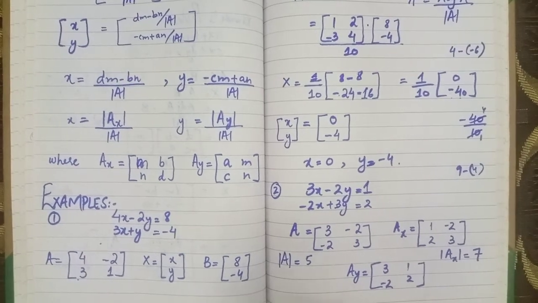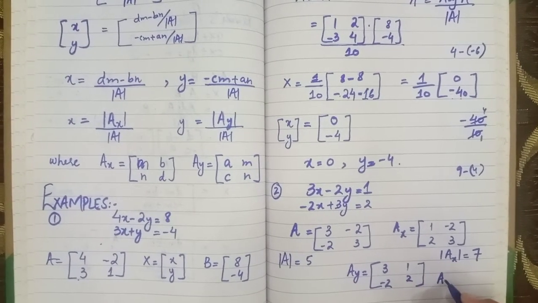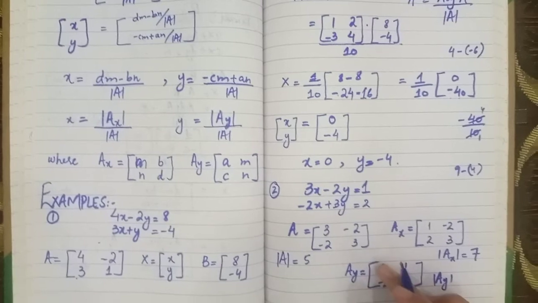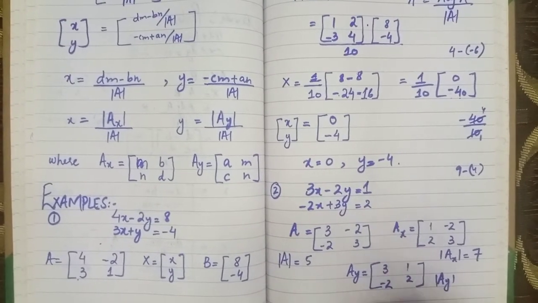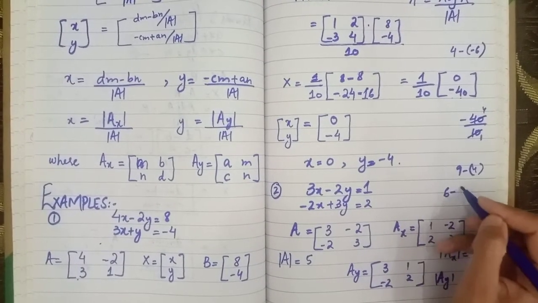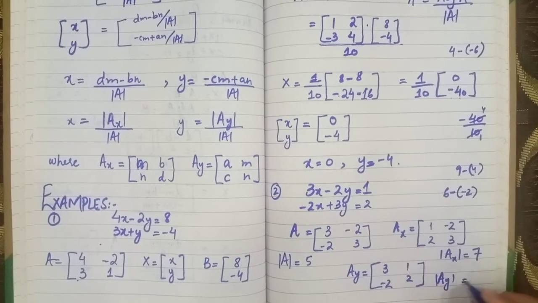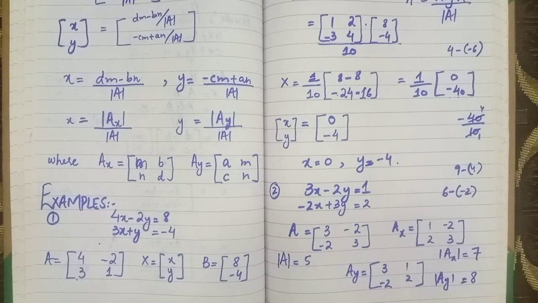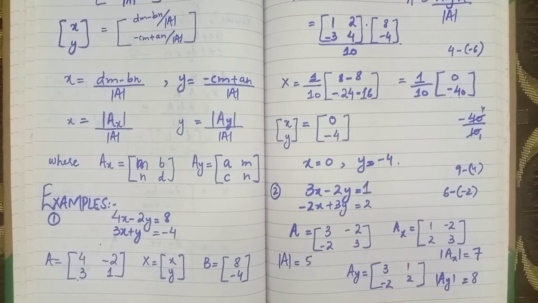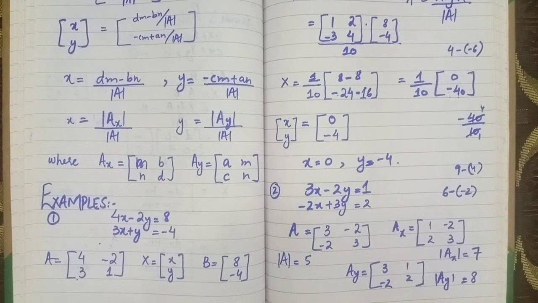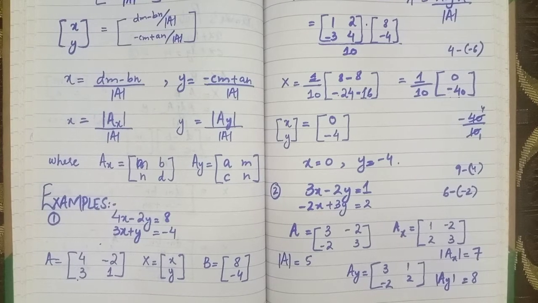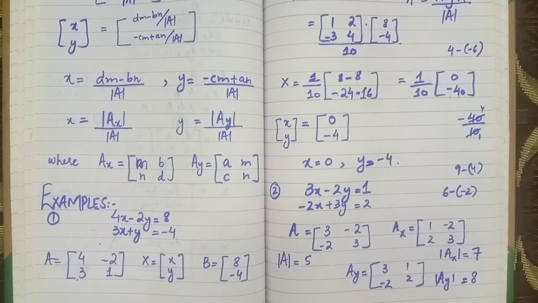And determinant of AY: 3 2s are 6, then minus 2, minus plus, that would be 8. So these are the determinants: 7, 8 and 5.